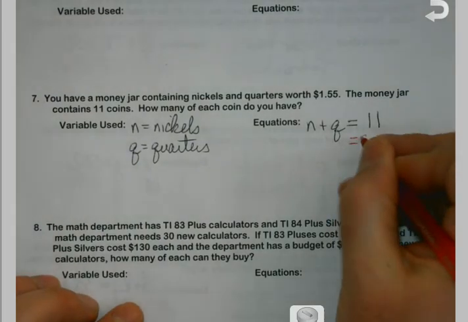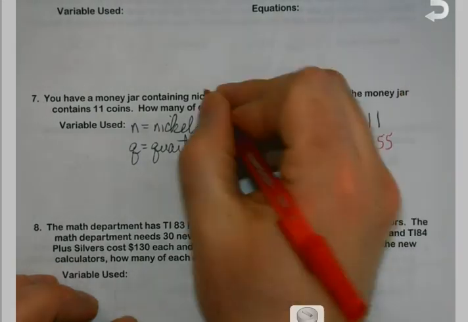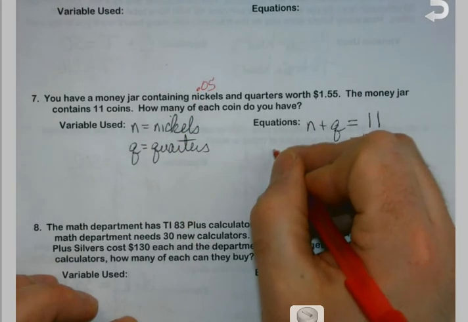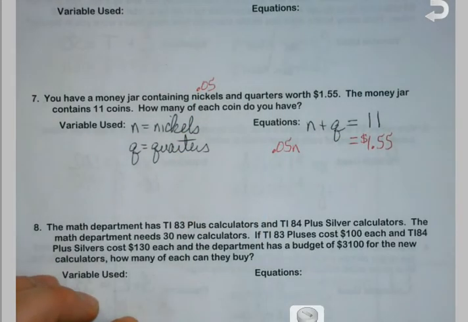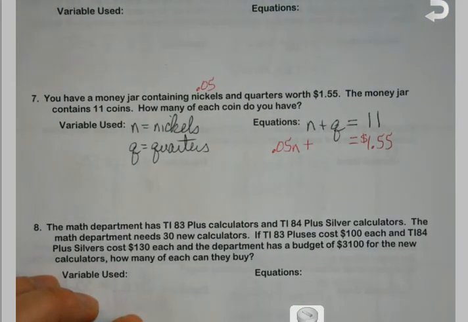Well, I know the $1.55 is what this is going to add up to. I get that. How do I represent a nickel with a number that I can use in the equation? How do I make that a decimal value that I could actually write down? What's that? 5 cents, yes. But how can I write it? Can I write 5? 0.05. So I've got 0.05 N. And how am I going to represent my quarters? 0.25.